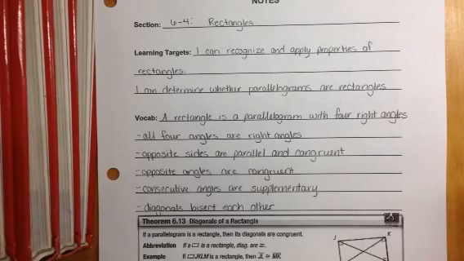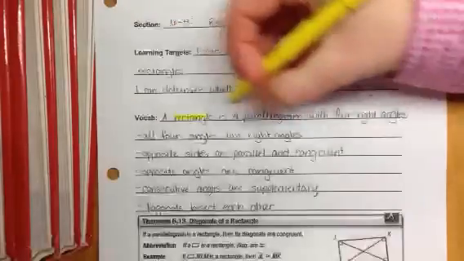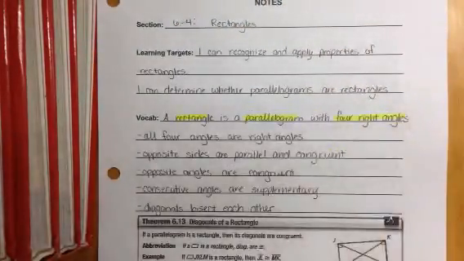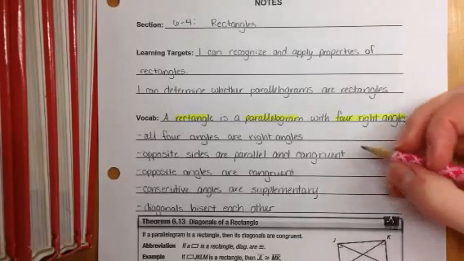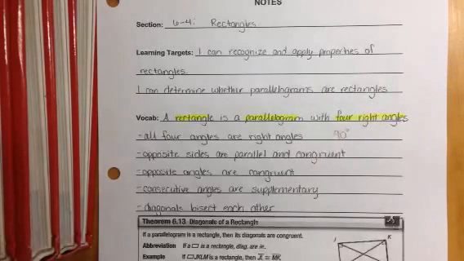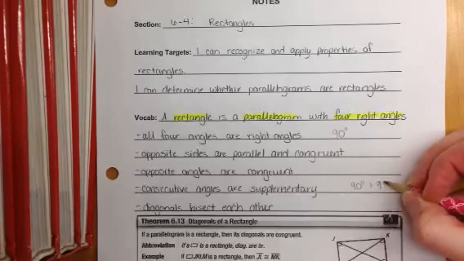And so it follows a lot of the same properties as our parallelograms do. Only the right angles make a little bit of a difference, a couple things. So, all 4 angles are right angles, so they're all equal to 90 degrees. Opposite sides are parallel and congruent, just like with a parallelogram. Opposite angles are congruent because they're all 90 degrees. So again, just like a parallelogram. And consecutive angles are supplementary because 90 plus 90 will equal 180.